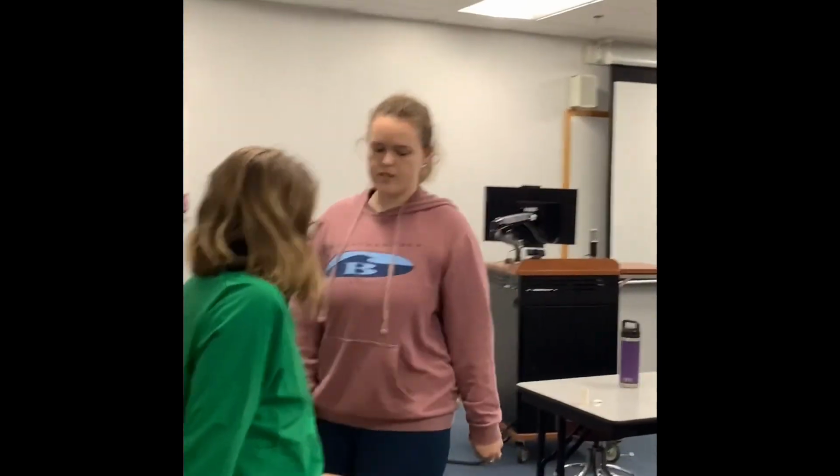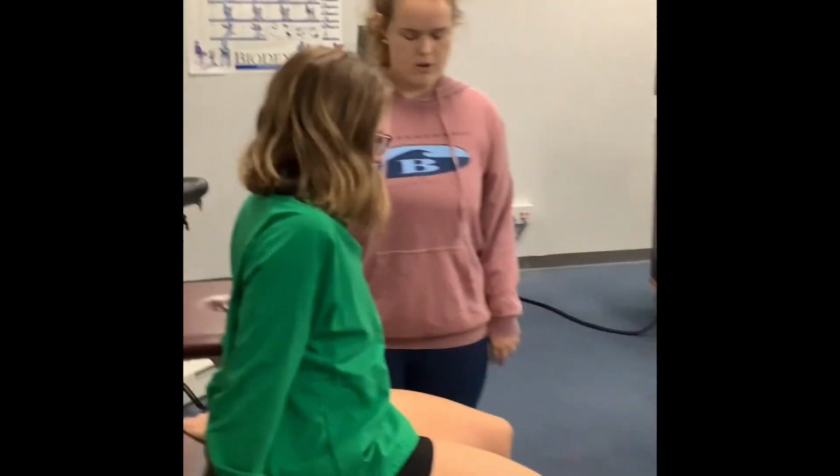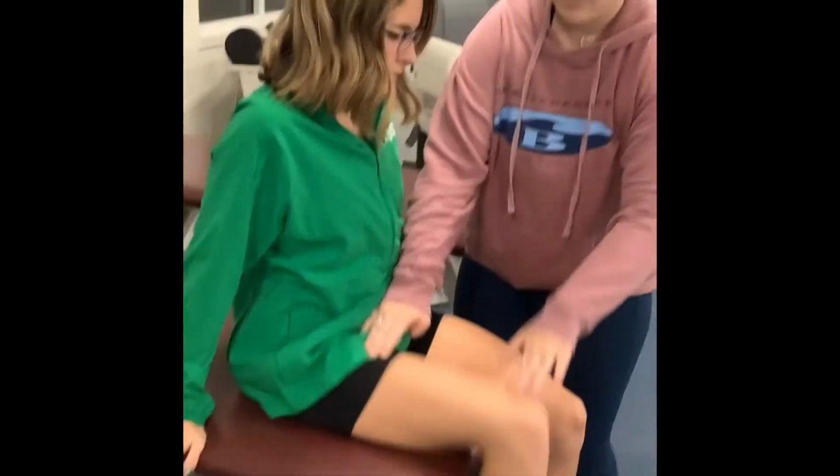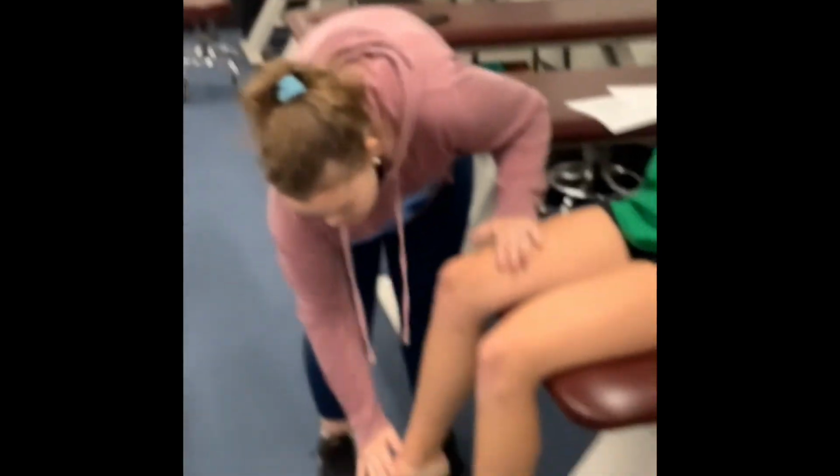So we are going to be testing the myotomes. The first one is L1, L2, which is for hip flexion. Both sides, test bilaterally. And then L4, which is dorsiflexion. We're going to see if you can do ankle dorsiflexion. Good. And then we're going to have her flip over.